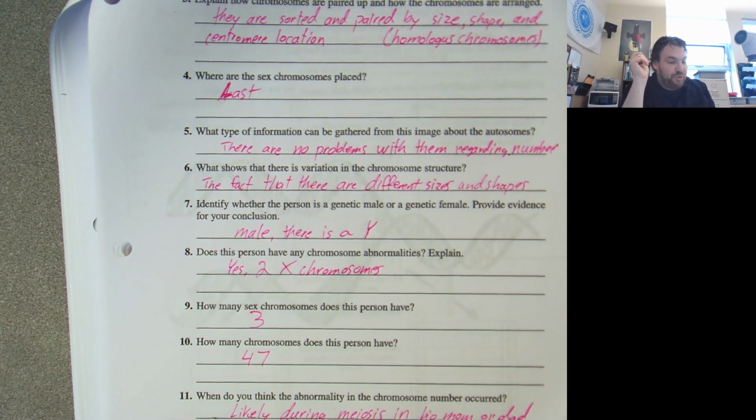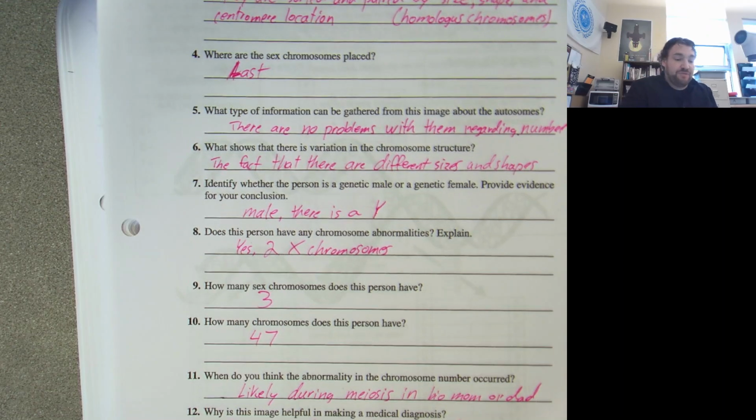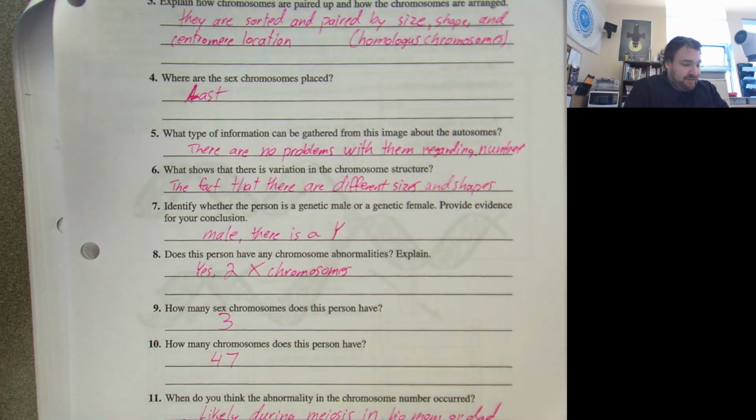Number 6, what shows that there is variation in the chromosome structure? I just said that the fact that there are different sizes and shapes. Looking at them, you can see that there's different sizes, different shapes. They're bent in different spots. It's not asking you for an earth-shattering answer here.